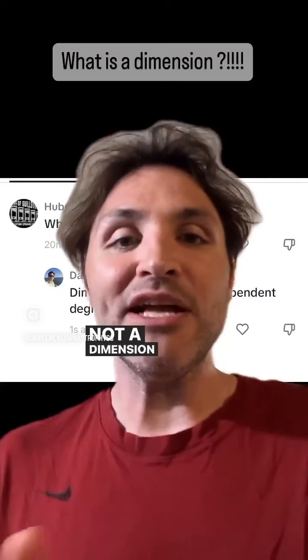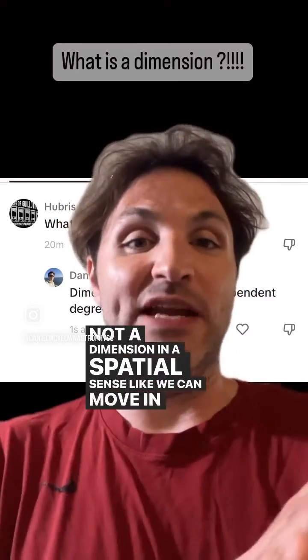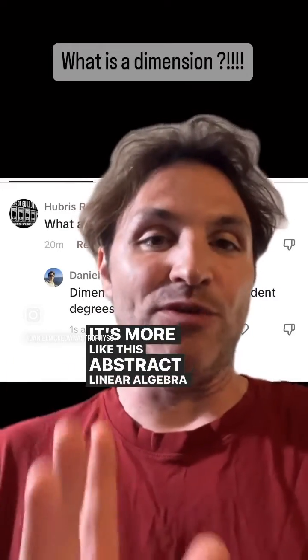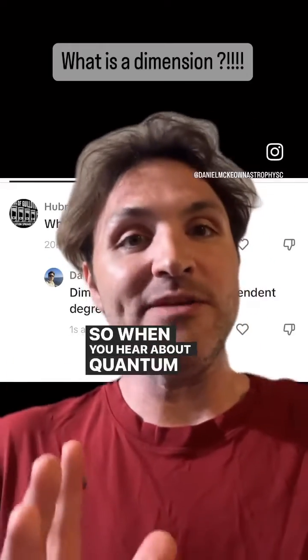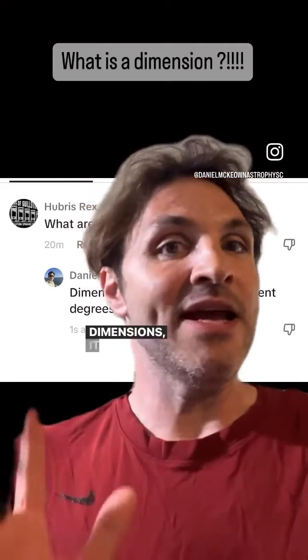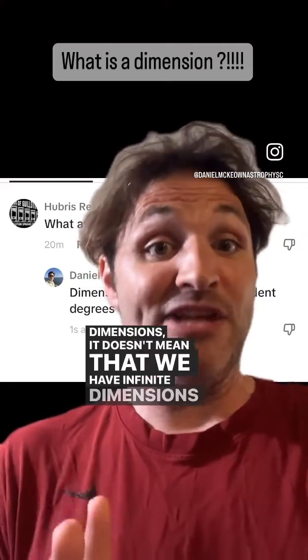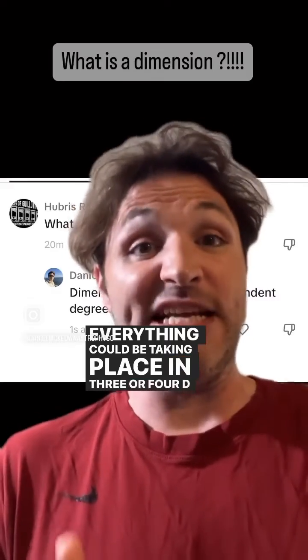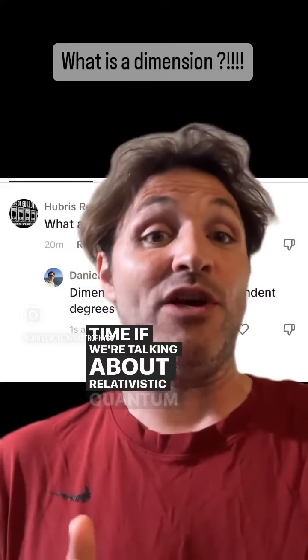But it's not a dimension in a spatial sense, like we can move in infinite dimensions. It's more like this abstract linear algebra sense. So when you hear about quantum mechanics and infinite dimensions, it doesn't mean that we have infinite dimensions actually. Everything could be taking place in 3 or 4D space-time if we're talking about relativistic quantum mechanics.